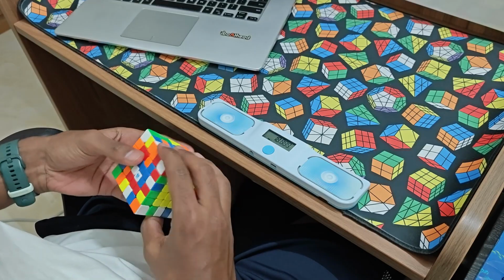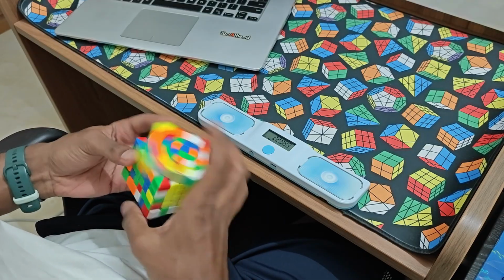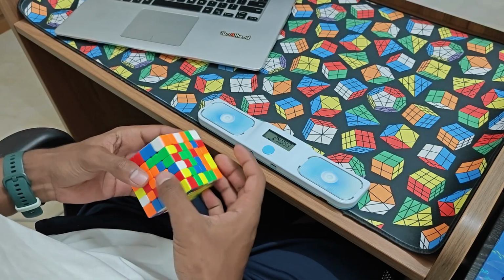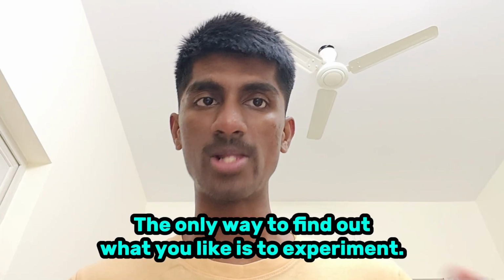But these are the places where you can try out the different events. So think about it, you're starting a 3x3, you want to try Megaminx. Go to a competition, 99% chance someone has a Megaminx. 95% chance someone is great at the Megaminx and will offer to coach you or even help you, just in general. But yeah, based on what you like, you will find your niche. And the only way to find out what you like is to experiment.